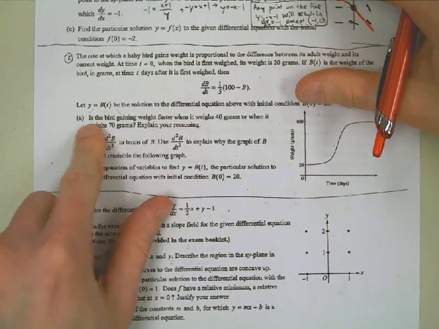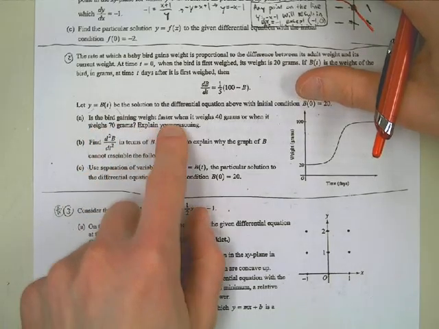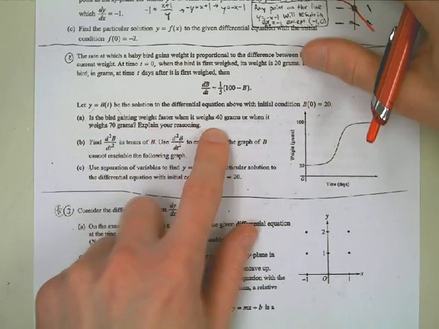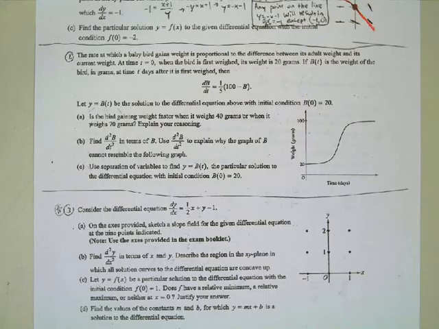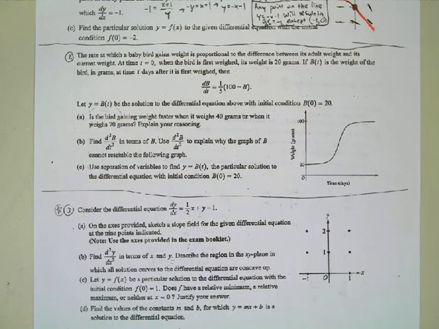Okay, so, letter A. Is the bird gaining weight faster when it weighs 40 grams or when it weighs 70 grams? Explain your answer. All right. We know the bird's weight, it's 40 grams, 70 grams. We want to know at what point is it gaining weight faster, when it weighs 40 grams or when it weighs 70 grams. How can we determine this?